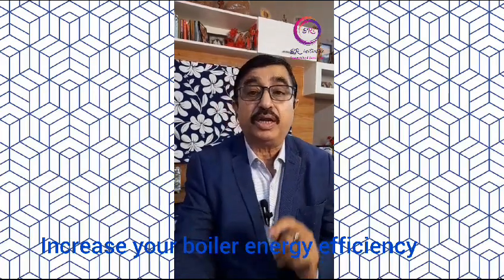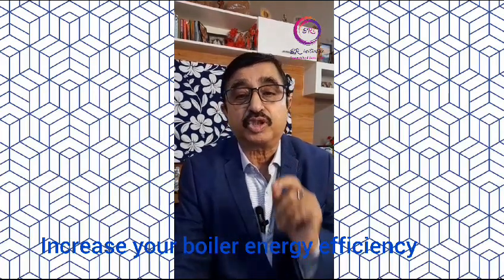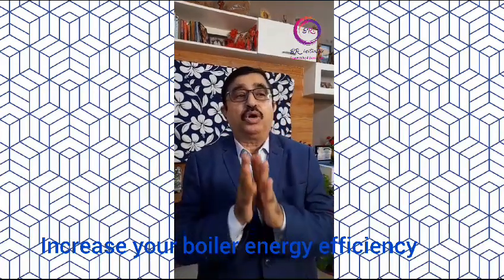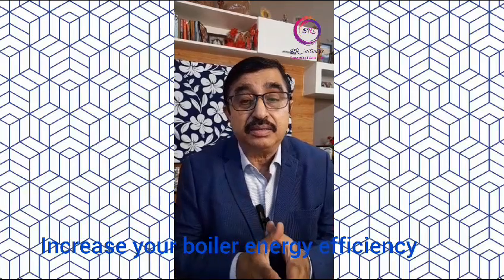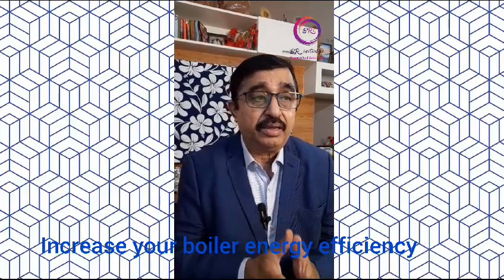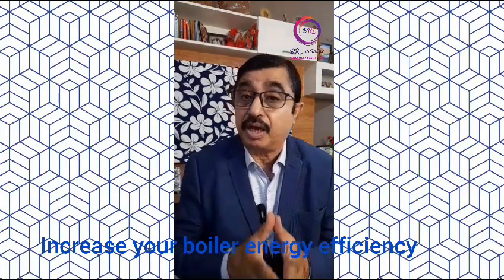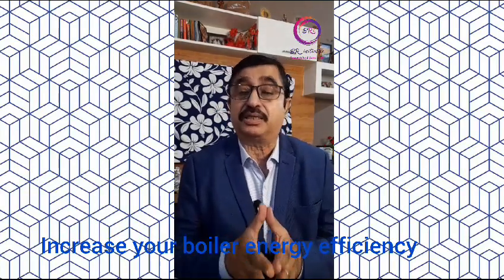Number two, the boiler must operate at full load for approximately 1 hour and stabilize all the parameters. Note down the critical analysis data like ultimate analysis of the fuel: hydrogen, oxygen, sulfur, carbon, moisture content and ash content.